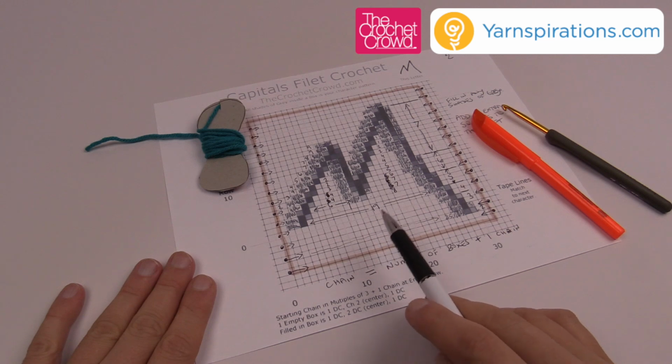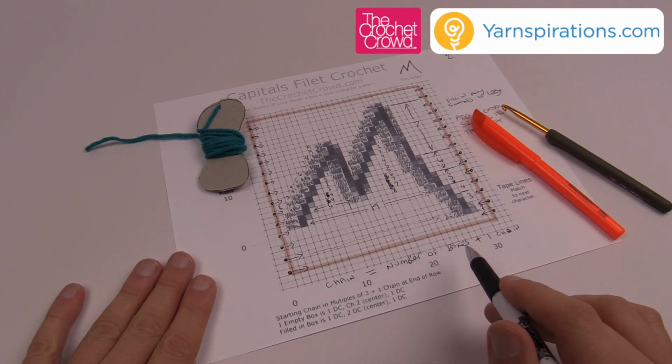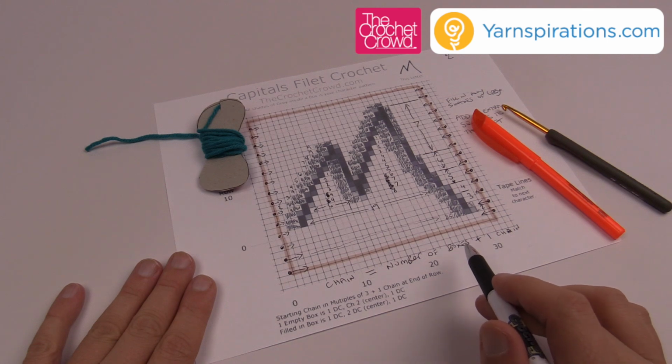The next part of this series, we're going to show you how to change color. There is a technique of doing so that gives beautiful clean lines, and that is coming up next.